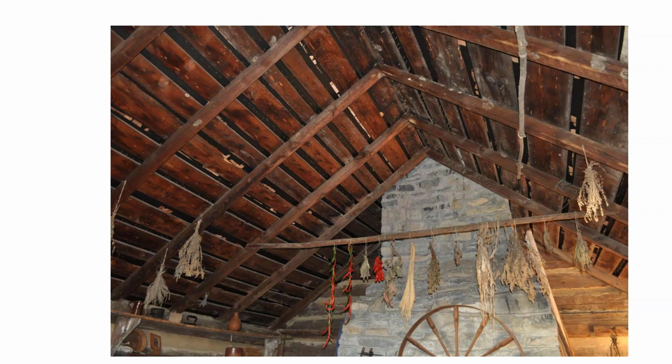So this was, again, that 1700s house, and you can see the rafters there.